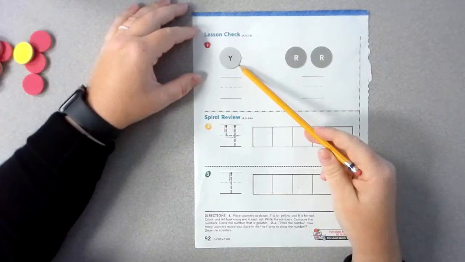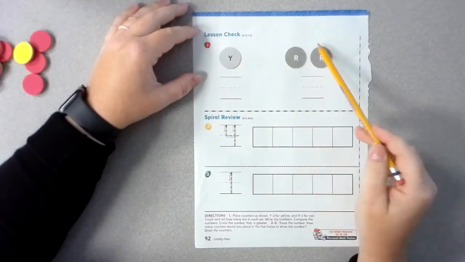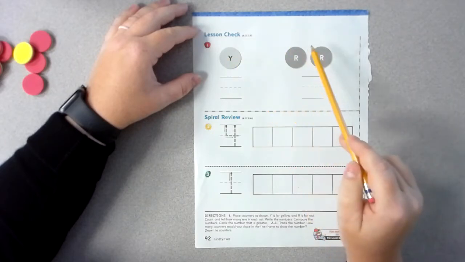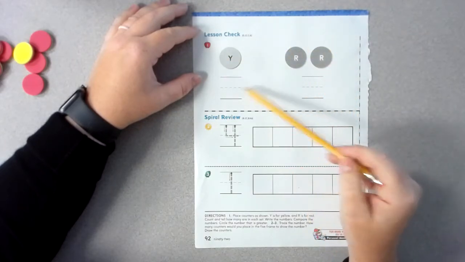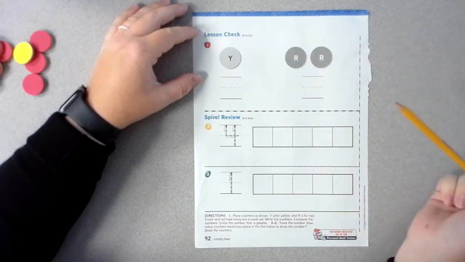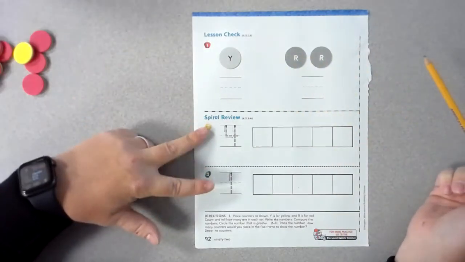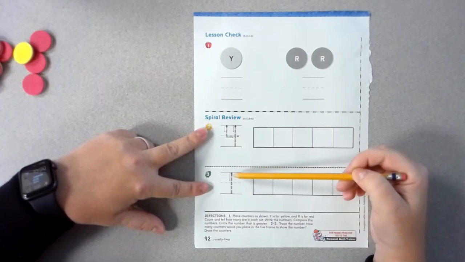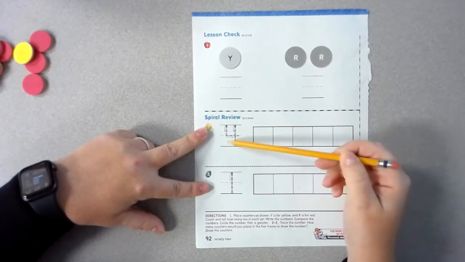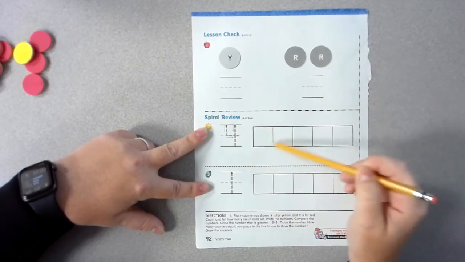So place a counter as it's shown. Y is for yellow, R is for red. You're going to count how many and write it on the line and then compare and circle the number that's greater. For these two, you're going to trace the number on the line and show how many counters you would place in the 5 frame to show that number. Draw the counters for me.